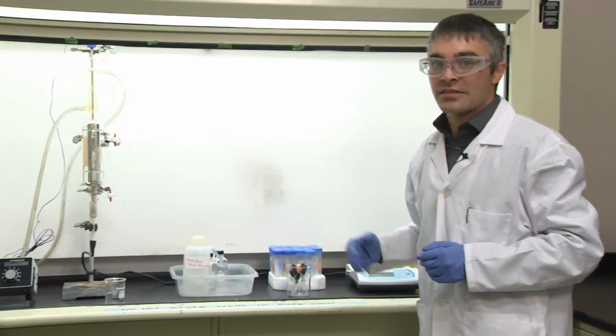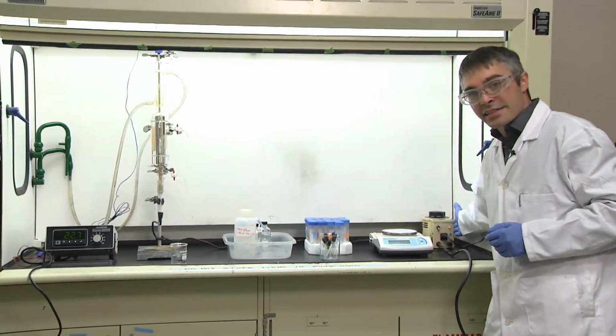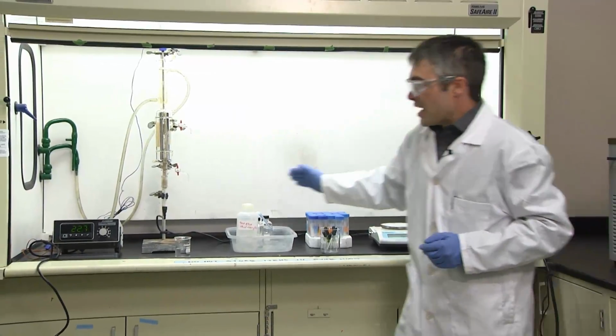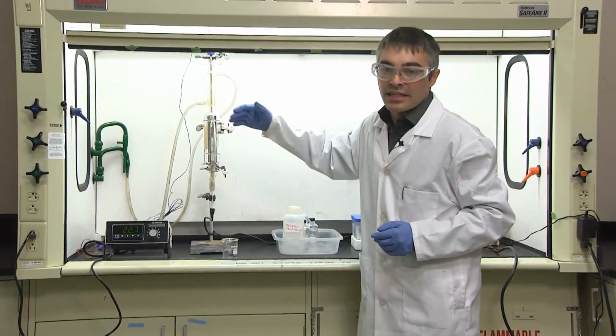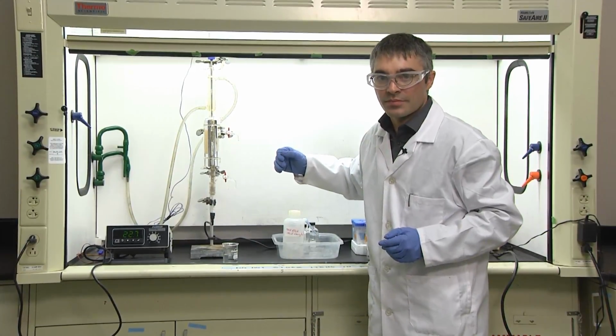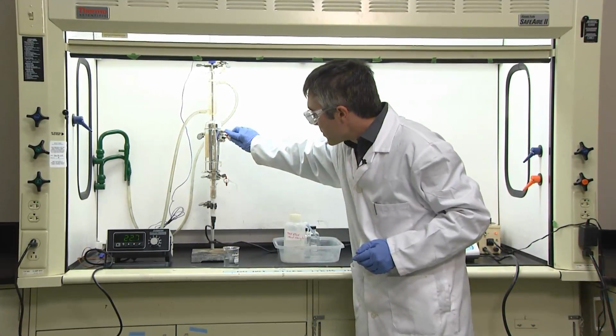You can then activate the heating element as indicated by the orange light, and we'll slowly see the temperature of the vapor rise until an equilibrium is established, at which point you'll be able to take samples, again, from the vapor as such.